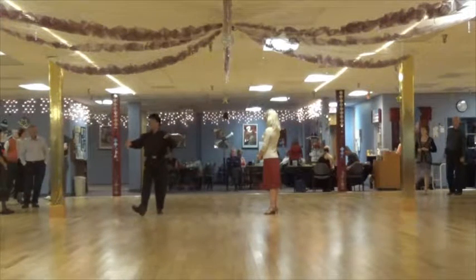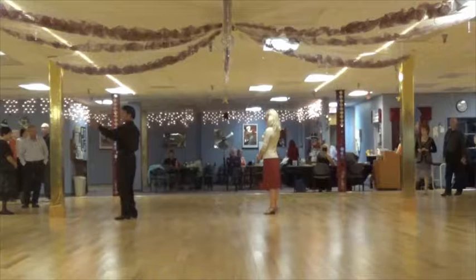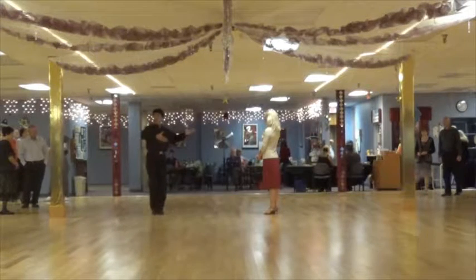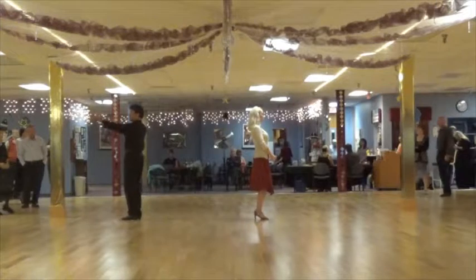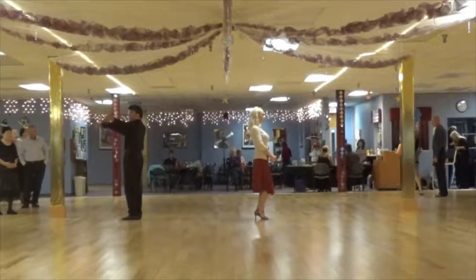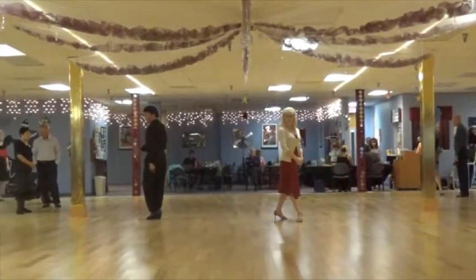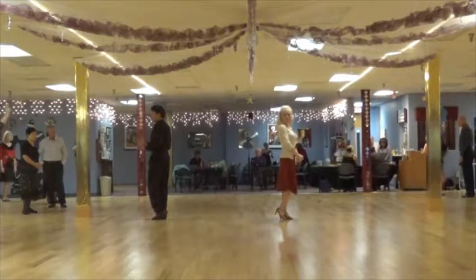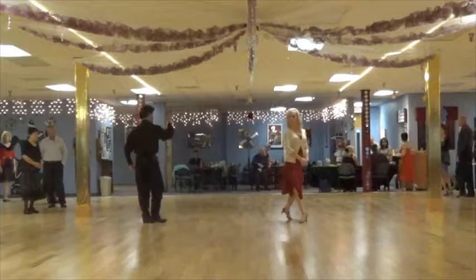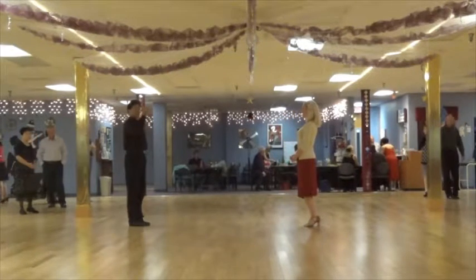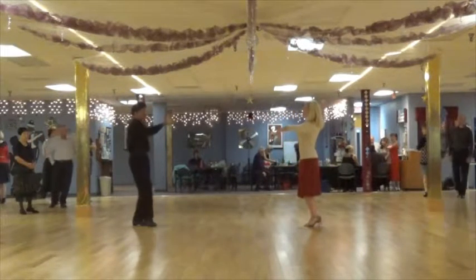You're going to step forward, side, together. Your body will rotate to the right, forward, side, together, facing east. And then from here, your left foot will step back, side, together, facing west. Back, side, together. Then you're going to repeat it, and you're going to do the ladies' part.